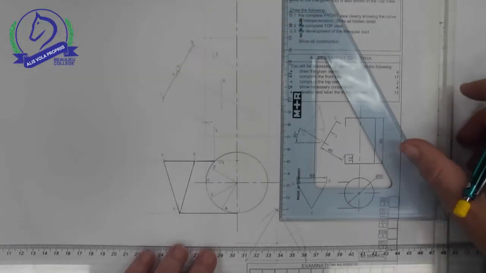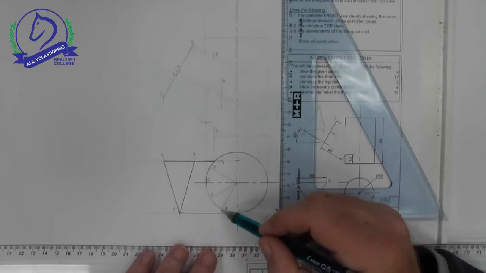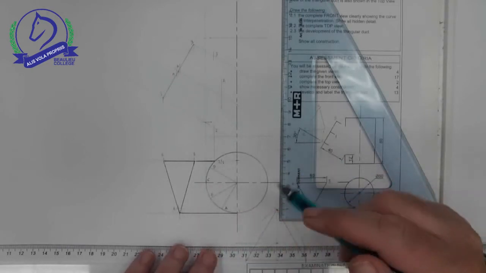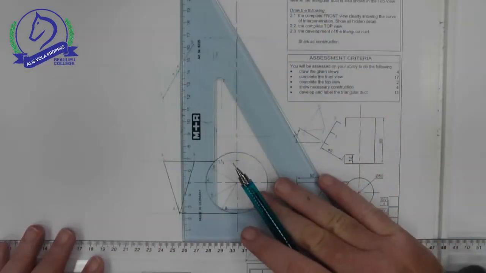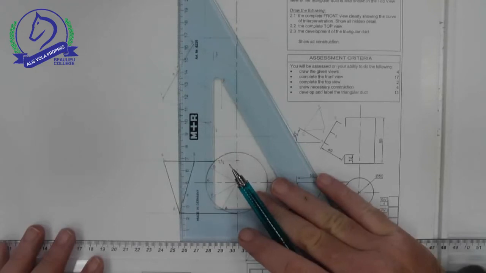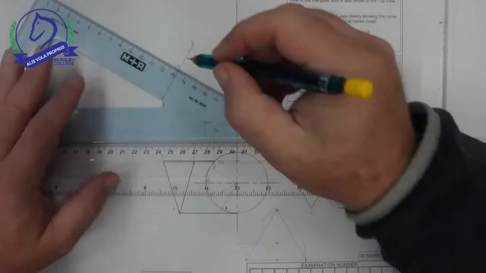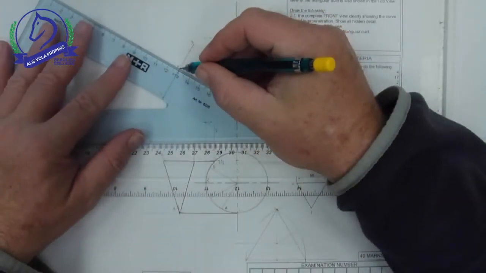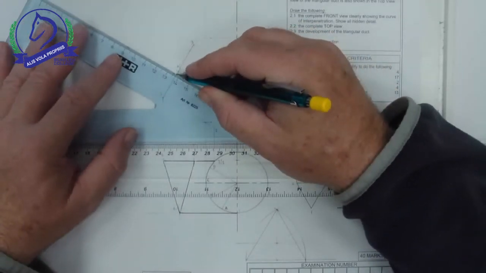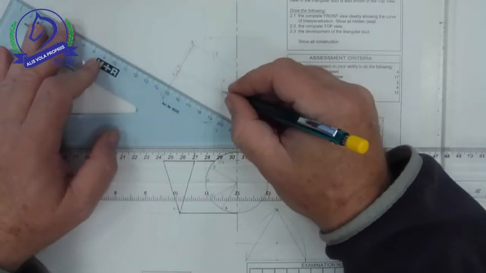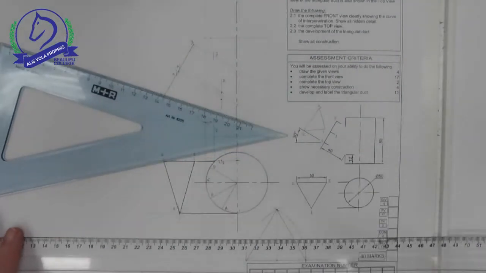So I'm finding point A now. I've projected horizontally from my circle to hit the branch pipe. Remember, this works when the branch pipe is tilted. We then projected the points up to give our 2 points in the front view, and I now project down parallel to my branch pipe to cut my vertical line A, and that gives me those 2 points A in the front view.